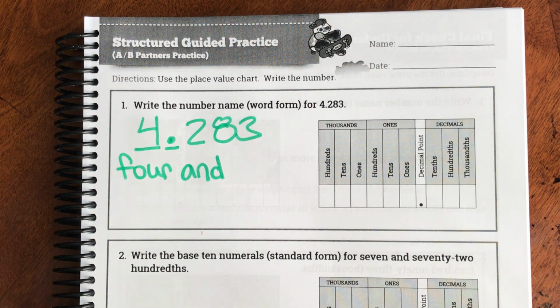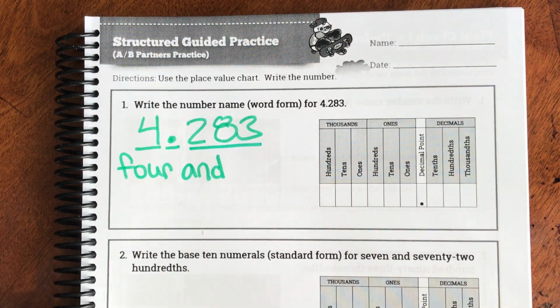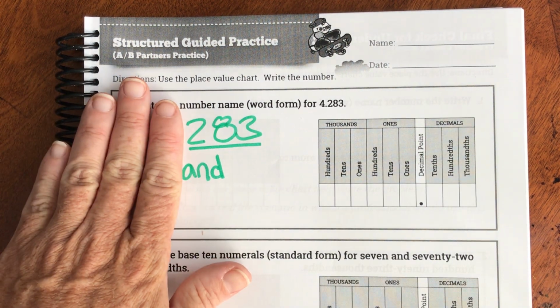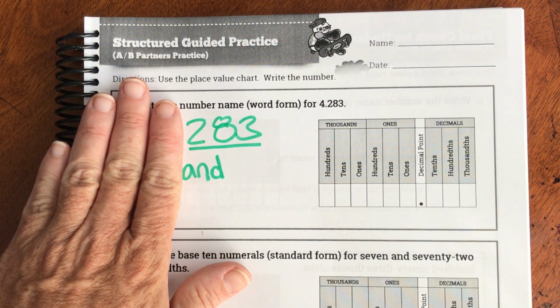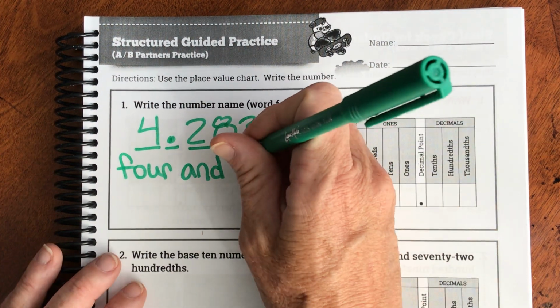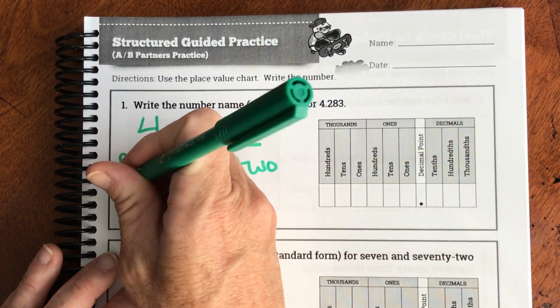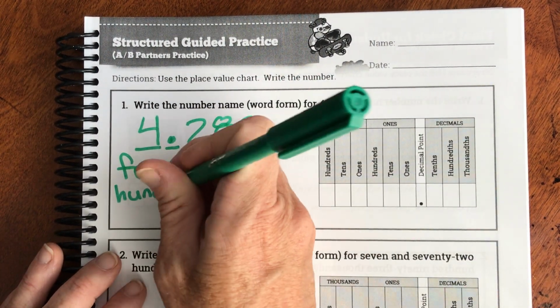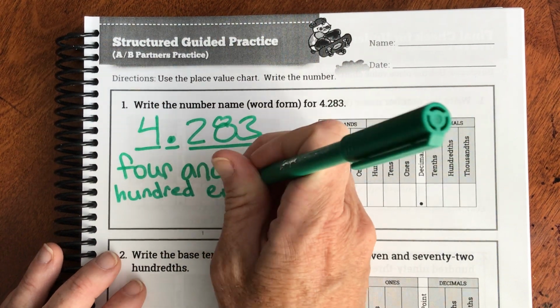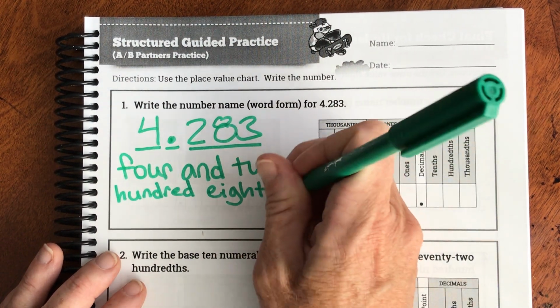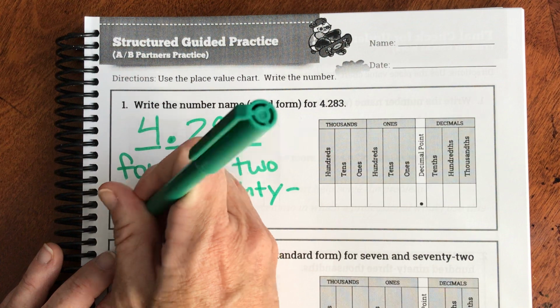Okay, our third part is, what is our decimal number? How do we say that number? If it was all by itself, that number would be 283. So let's write that. 283.